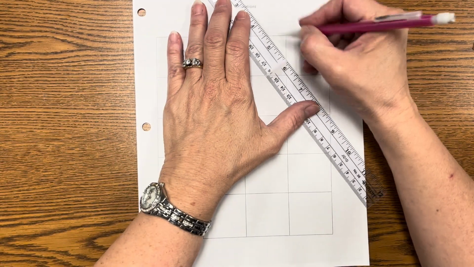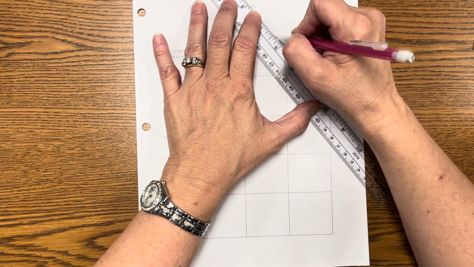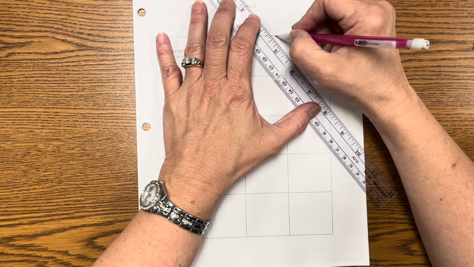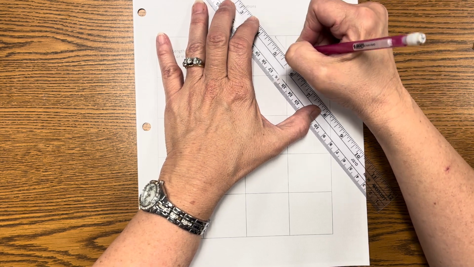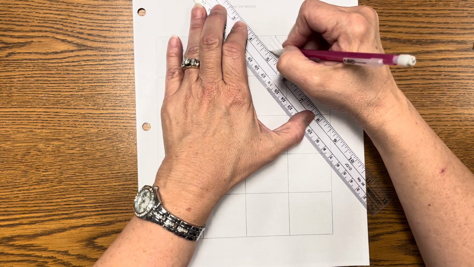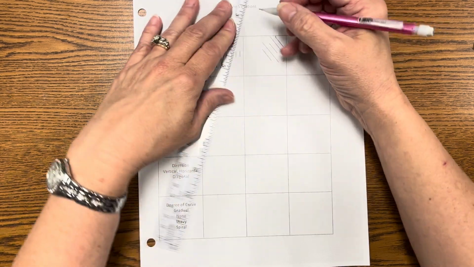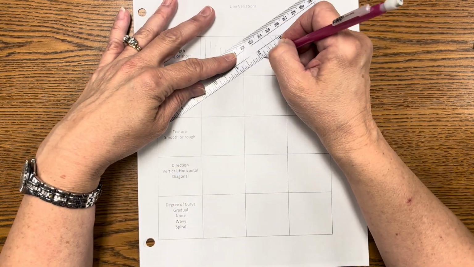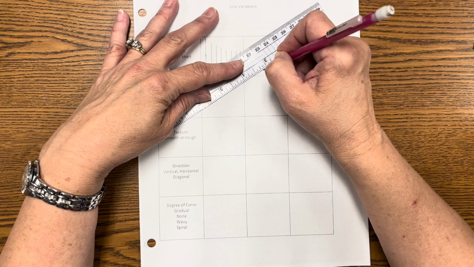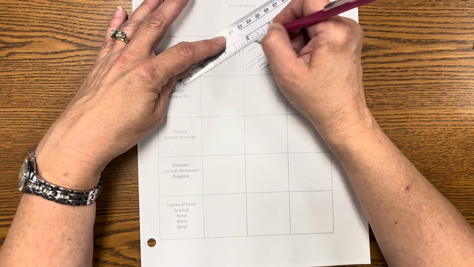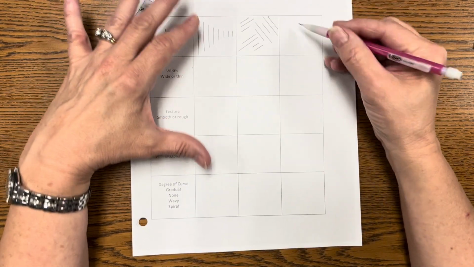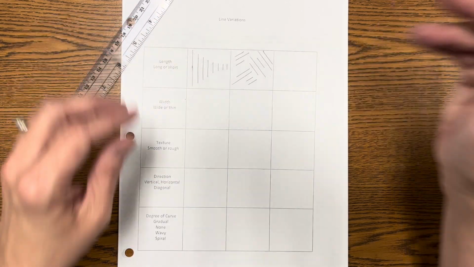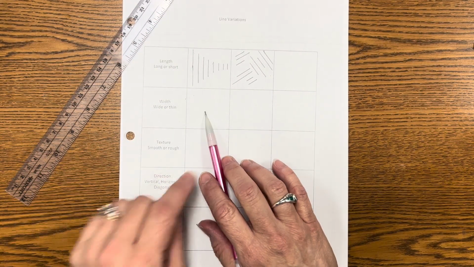Maybe on this one you want to do something that's diagonal, and you're going to have different sizes of diagonal lines in this box. You can make a pattern where they change and they continue. You can have them going in different directions as long as you have a variety of sizes that are long. And remember, you're making a pattern. And then you can do something different in this box as well. Now, this one's a little tricky.